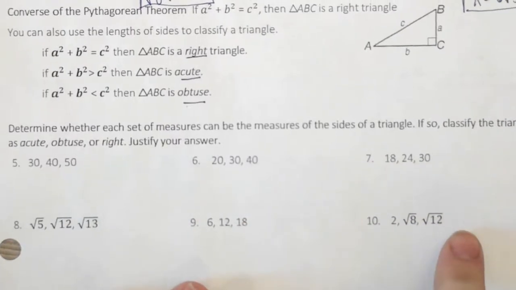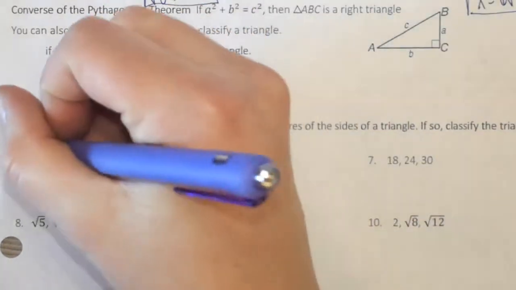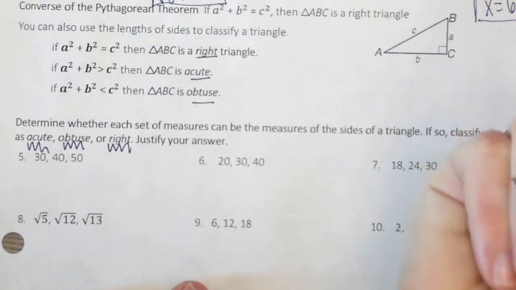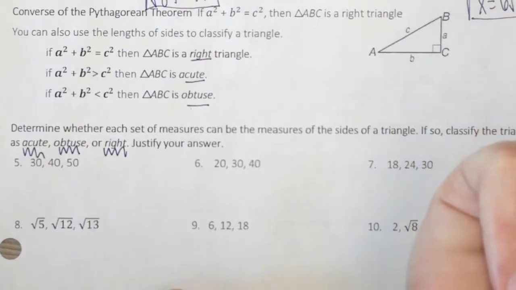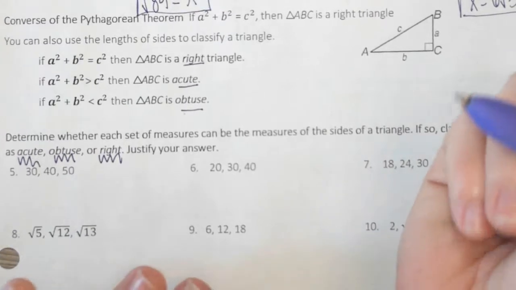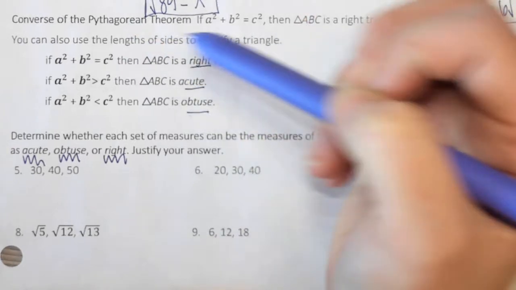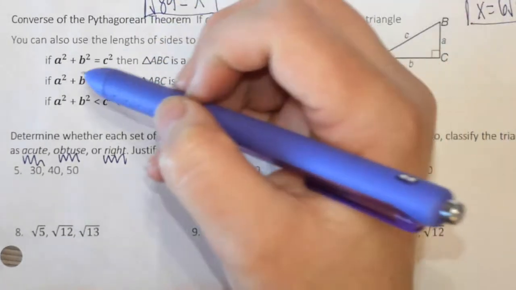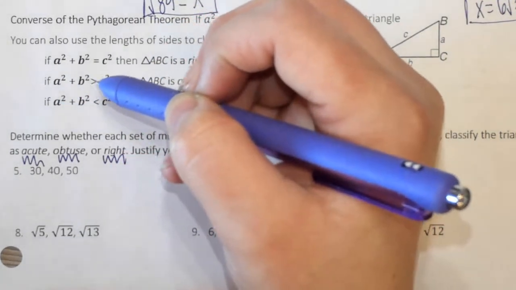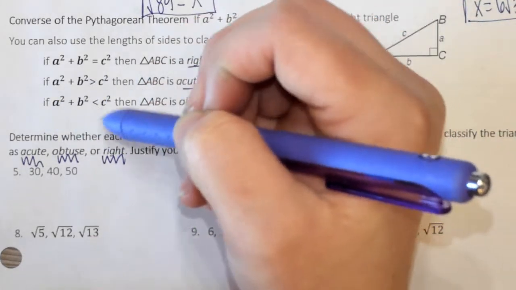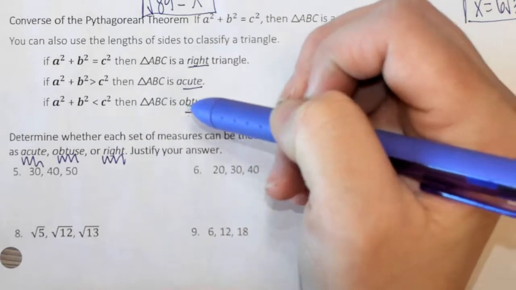And we have to determine if they make an acute, obtuse, or right triangle. So that's our goal. Is it acute, obtuse, or a right triangle? If a squared plus b squared equals c squared, then it's a right triangle. If a squared plus b squared is greater than c squared, it's acute. But if c squared is the biggest one, then it's obtuse.